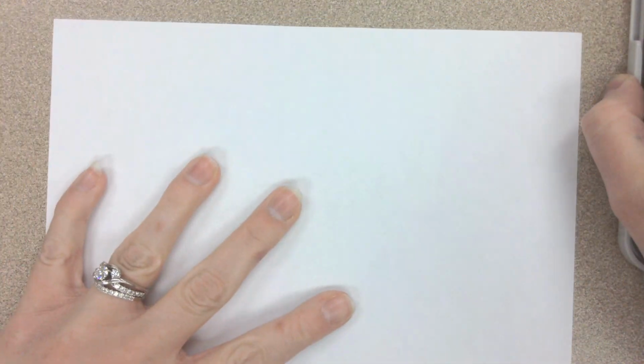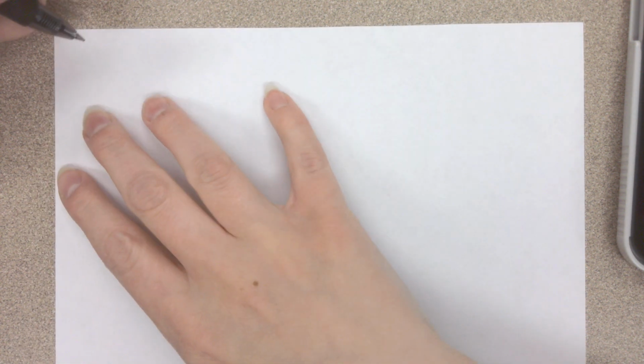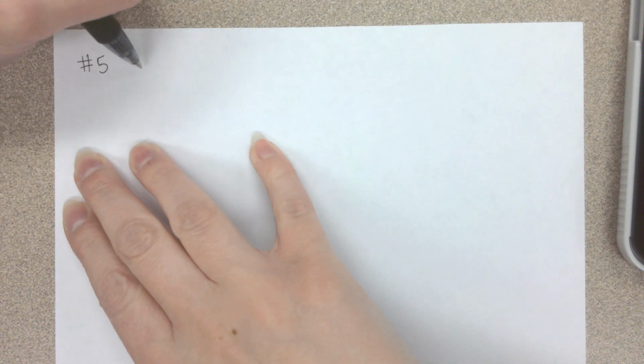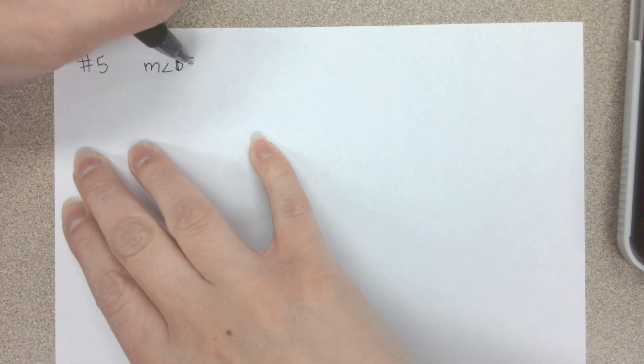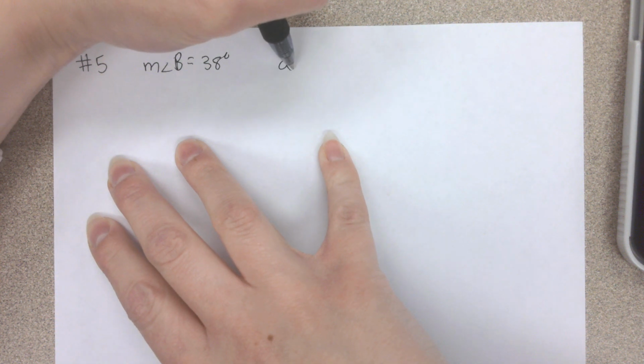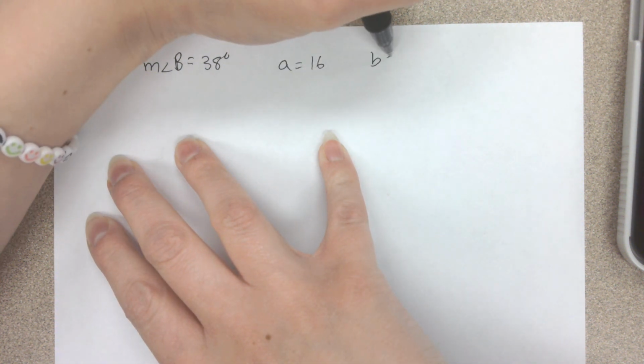All right, so there's number 4. We've only got 2 solving problems left. Once we hit the area problems, those are going to go a lot faster. Number 5. Measure of angle B is 38 degrees. A is 16 and B is 12.